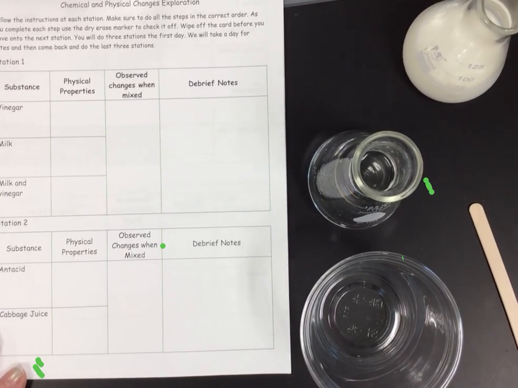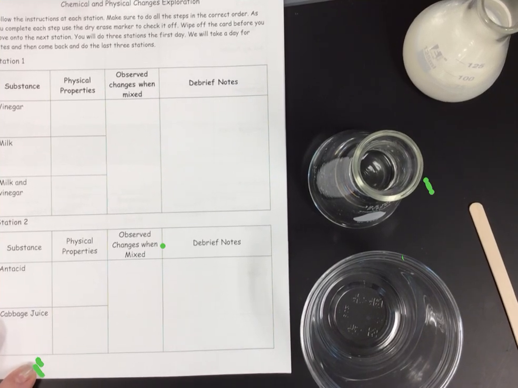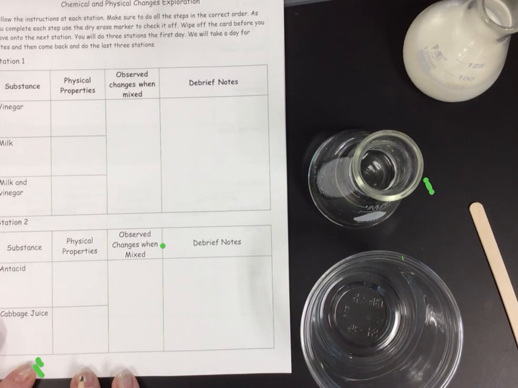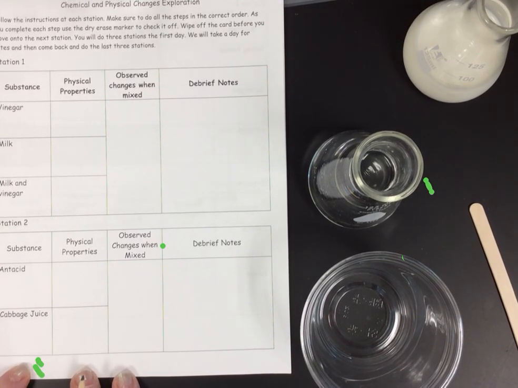We are going to video the chemical and physical changes exploration lab for you, and we are doing this in two parts. Today we will do stations 1, 2, and 3 and show you the steps that we're going to follow in the classroom, and you can follow the same things on KVA.